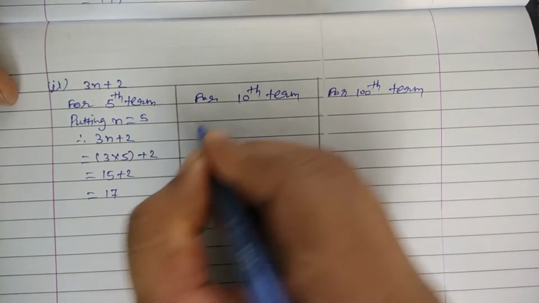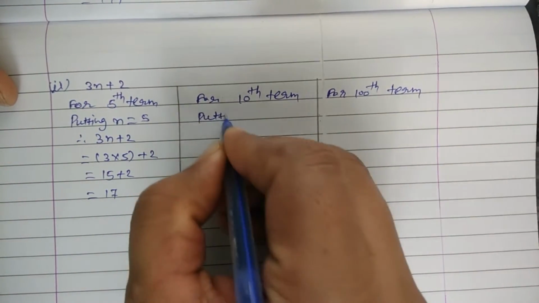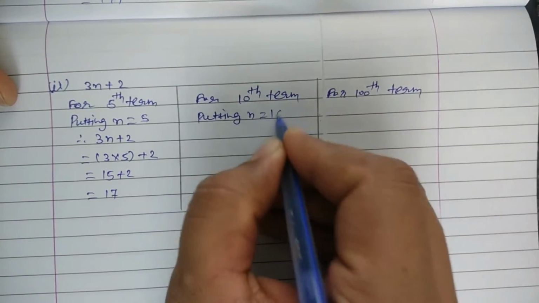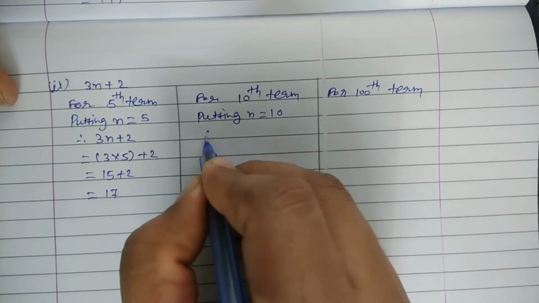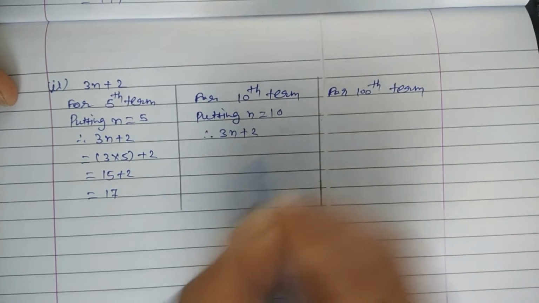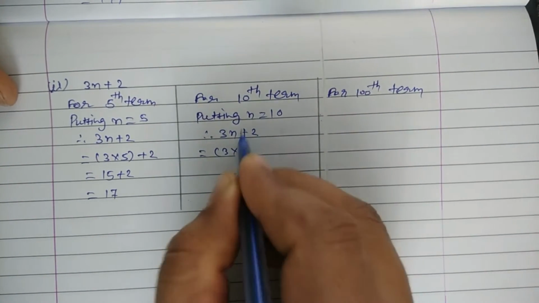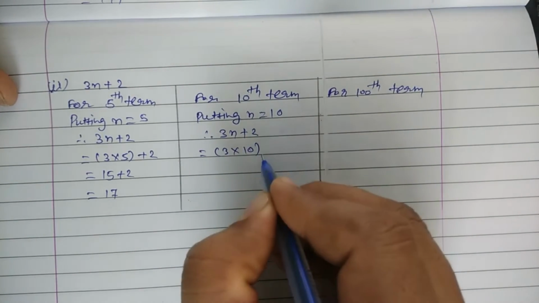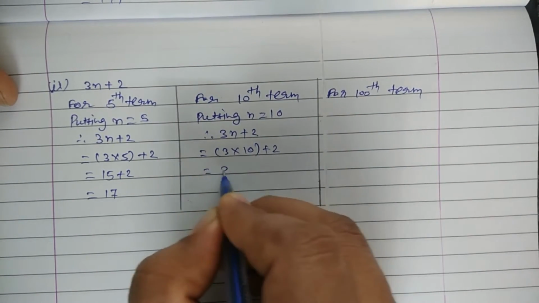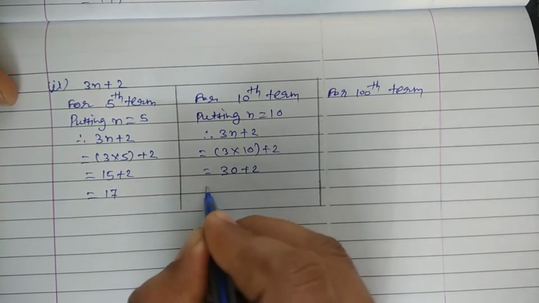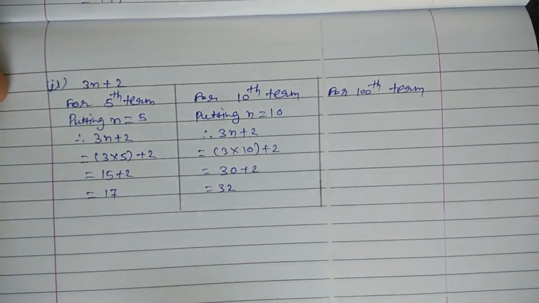Next, for the 10th term, putting n is equal to 10, expression 3n plus 2 is equal to 3 multiplied by 10 plus 2. 3 tens are 30 plus 2, and that is equal to 32.